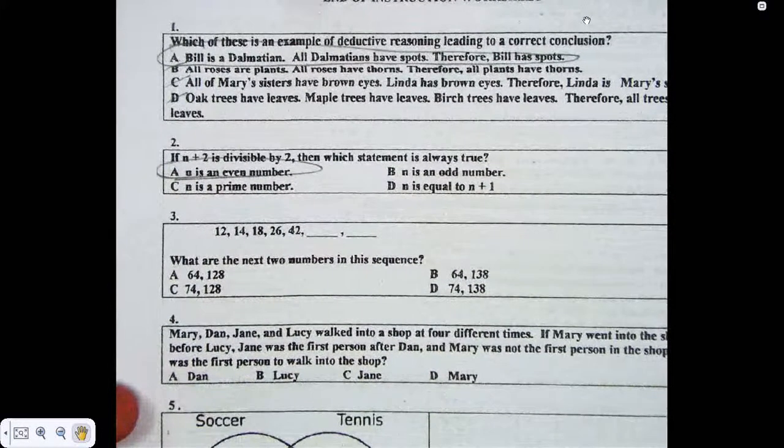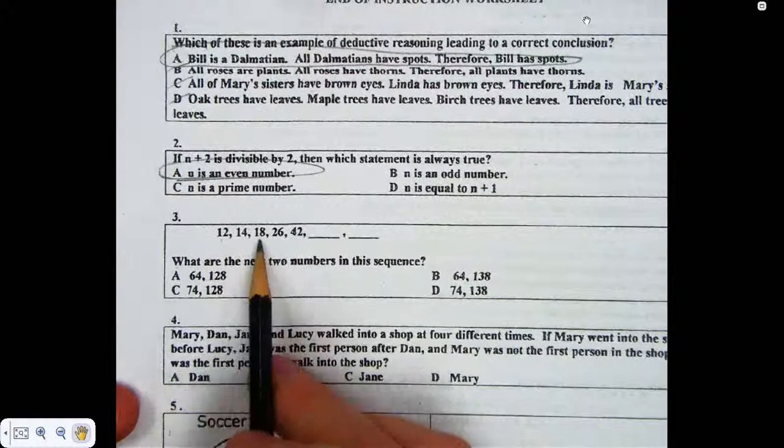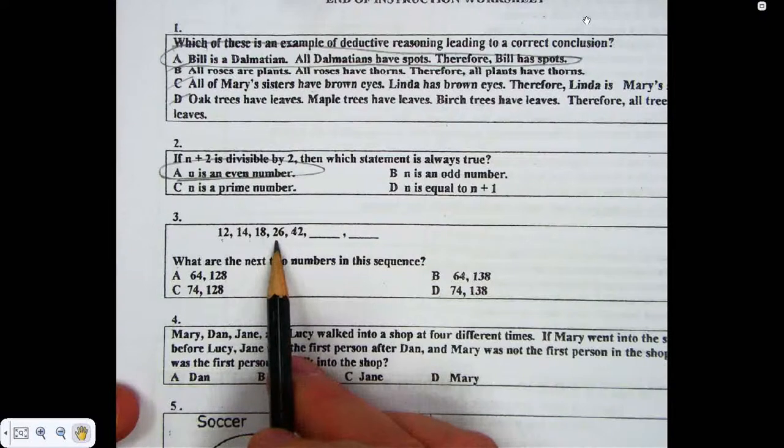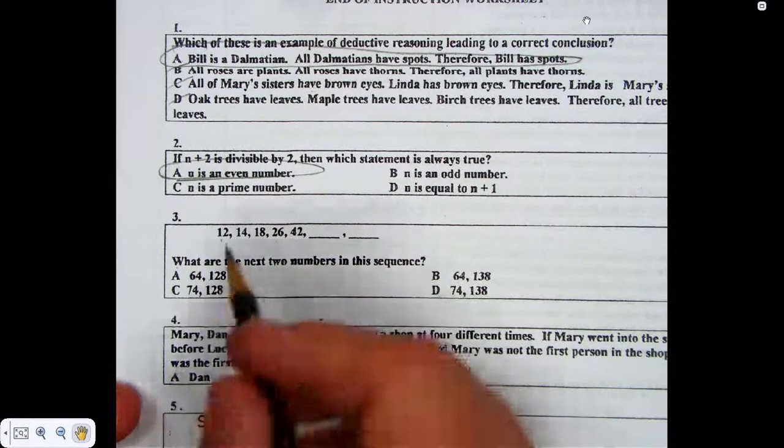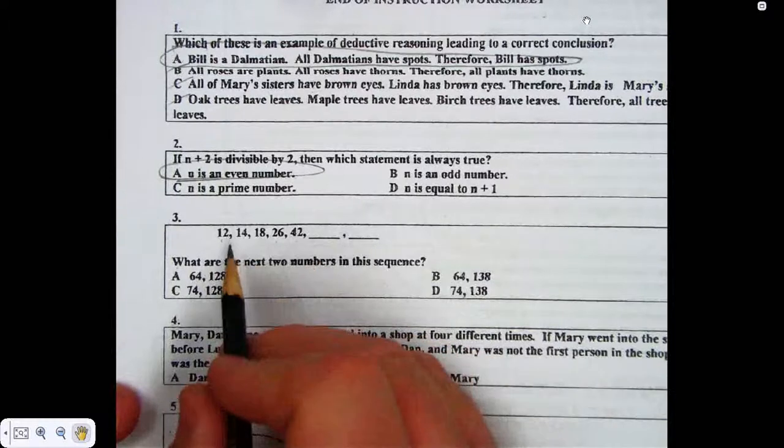What are the next two terms of the sequence? 12, 14, 18, 26, 42. What do you think's happening here? That it's going up by twice.